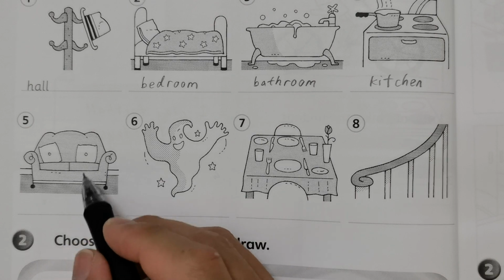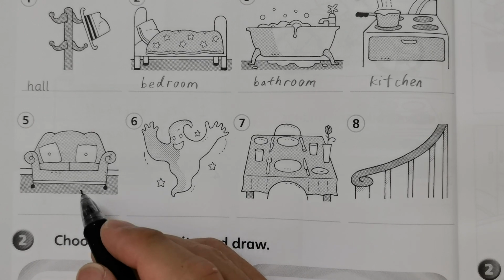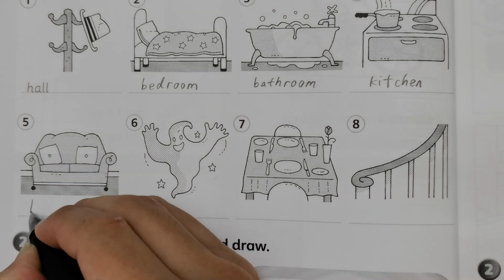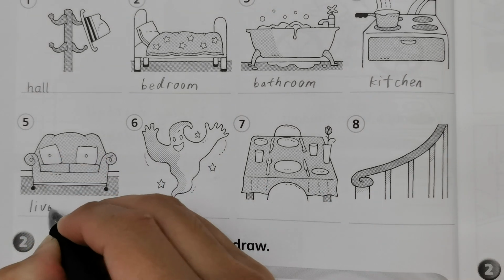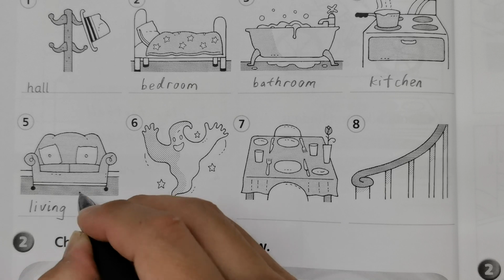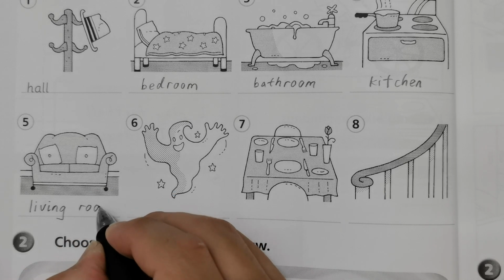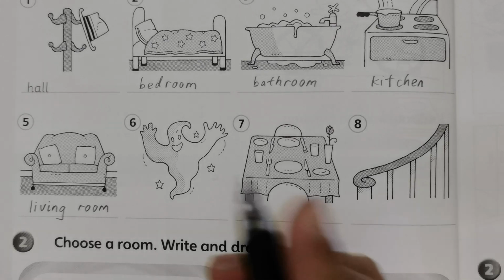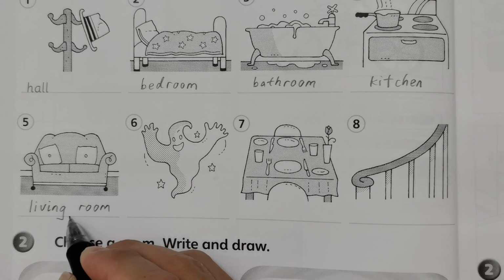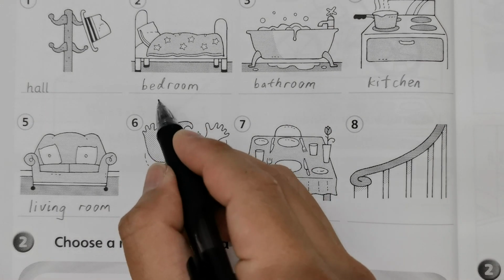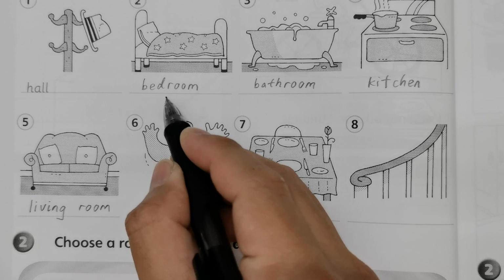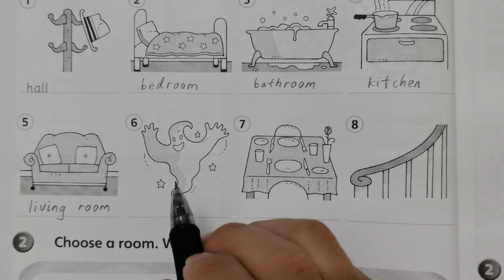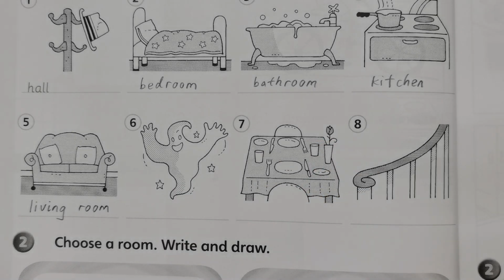So this is sofa. So this is in the living room. So living room. For this room, there's a spacing here. This bedroom doesn't have spacing. And then this is also. And then number 6.